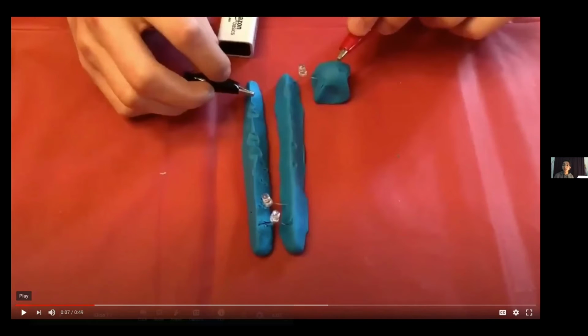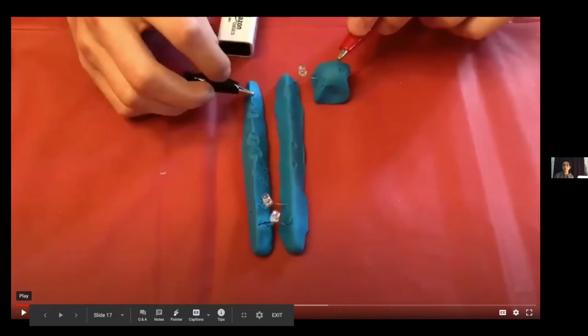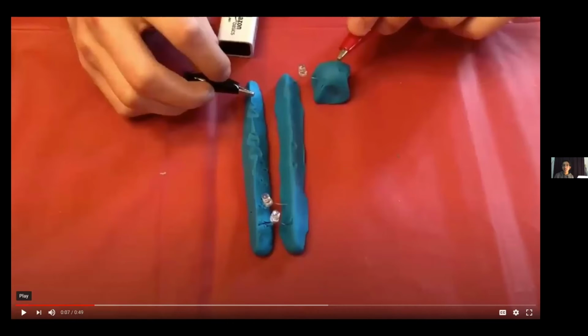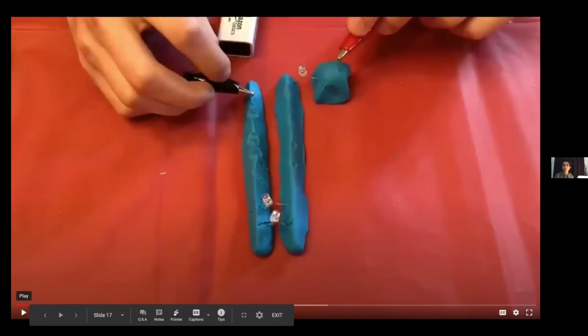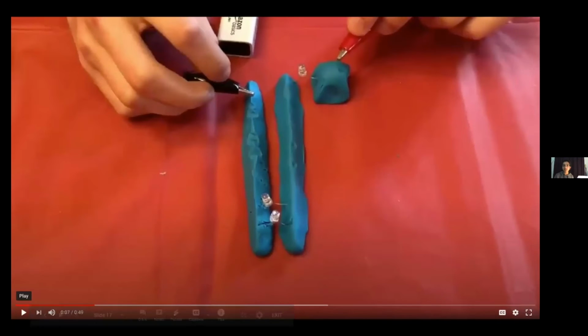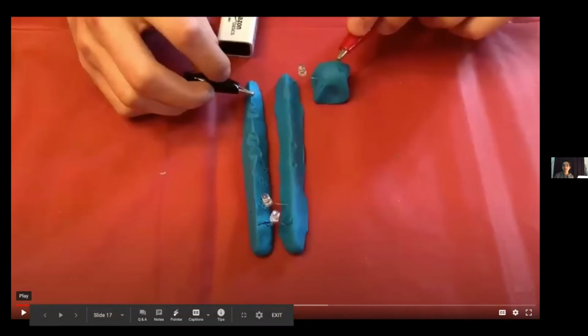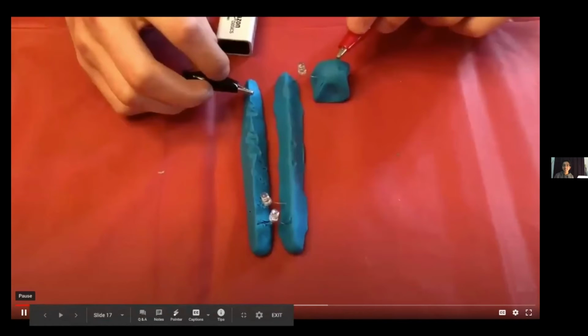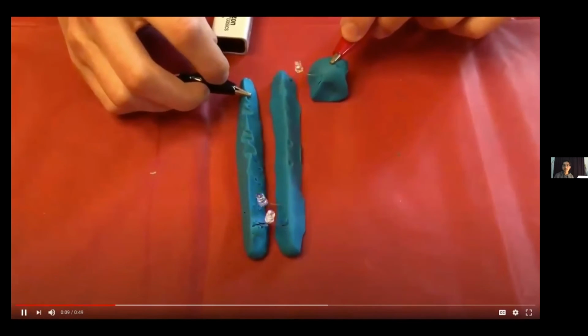Oh, only one. Which ones will light up? One. Which one? Okay, so the only one that's... Okay. Dim, maybe. Dimmer. Okay, let's find out. They all light up.